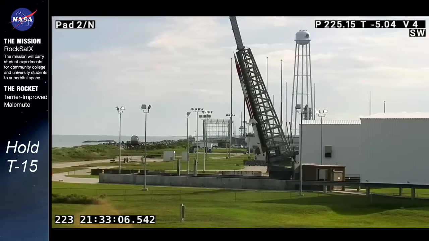This is LC. Yes, sir. Please adjust launcher settings to azimuth 110.0, elevation 74.0, and advise, please. And work.